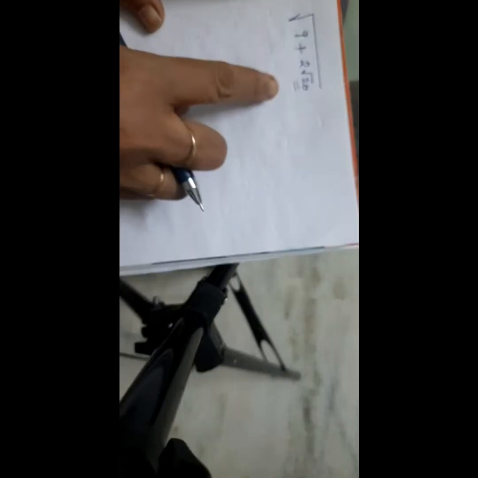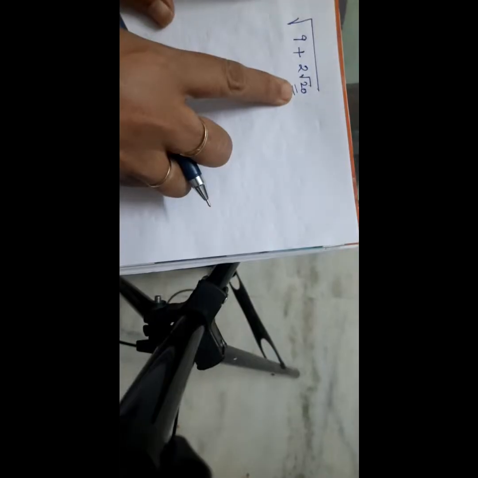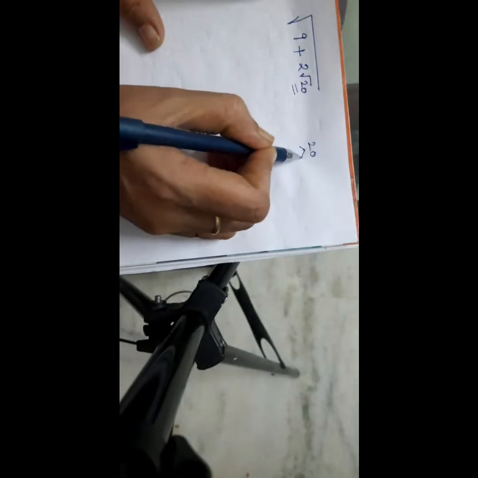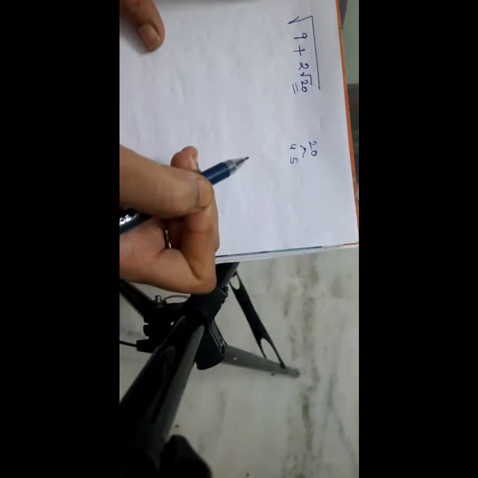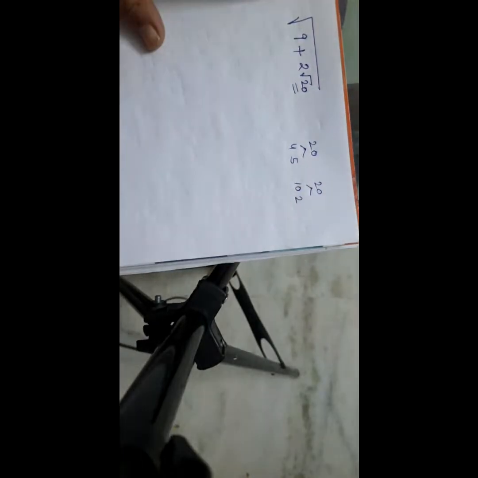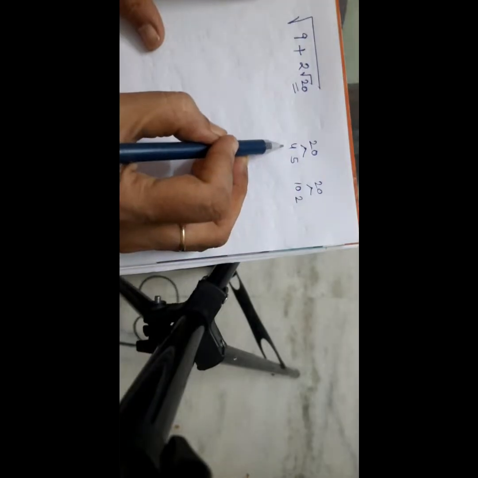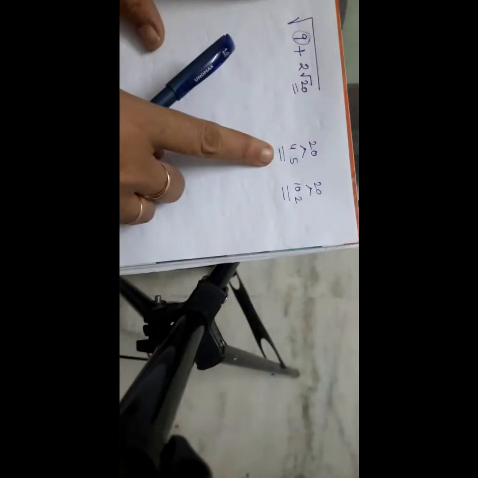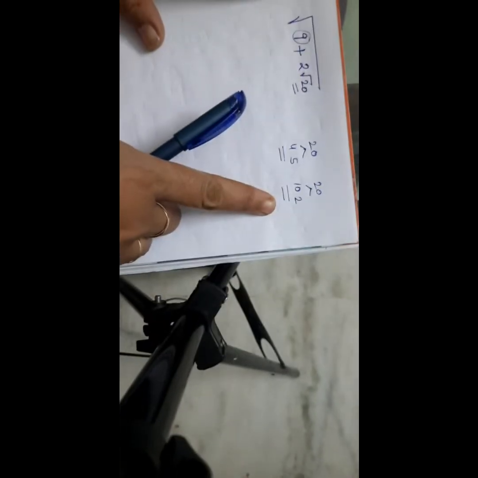Let's see here. 20 is there. We need to find the factors of 20. 20 comes in the 4 table: 4 fives are 20. Or it comes in the 10 table: 10 twos are 20. You need to check by adding which two numbers we get 9. Do we get 9 by 4 and 5, or by 10 and 2?